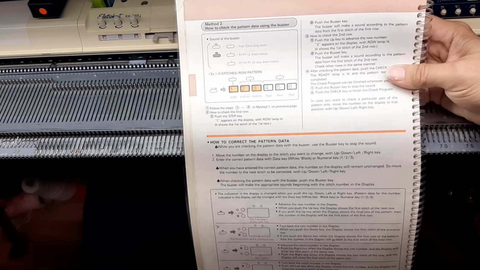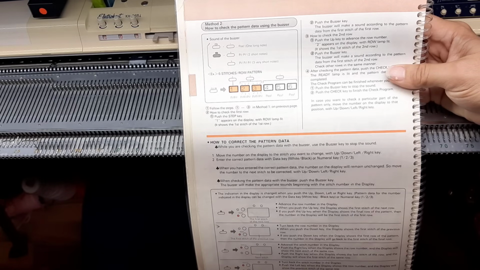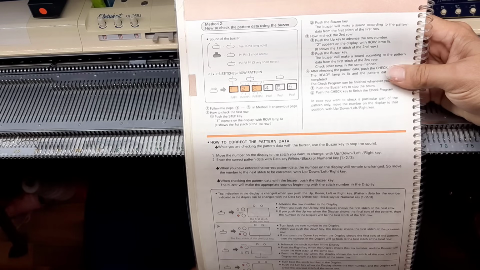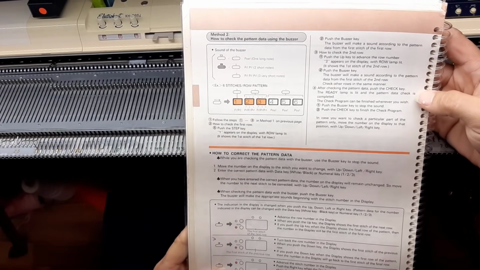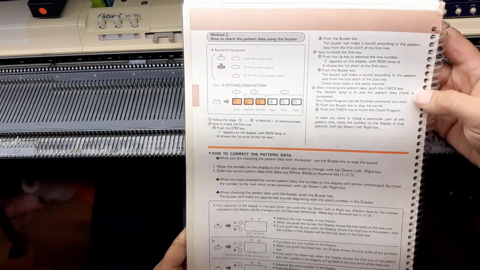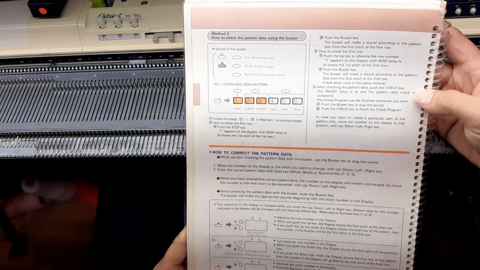How to check the second row. Push the up key to advance the row number. 2 appears in the display with the row lamp lit, and it shows the first stitch of the second row. Push the buzzer key. The buzzer will make a sound according to the pattern data from the first stitch of the second row. Check the other rows in the same manner. After checking the pattern data, push the check key. The ready lamp is lit and the pattern data check is completed.